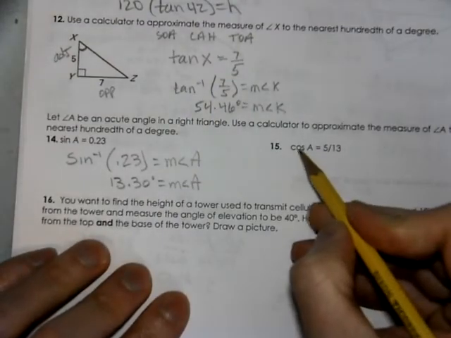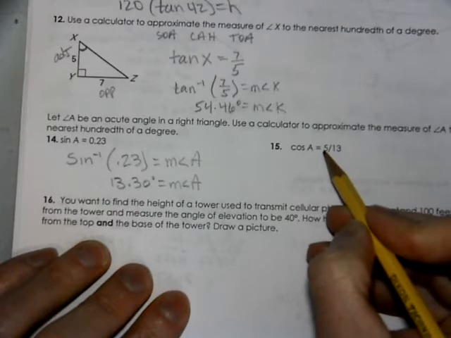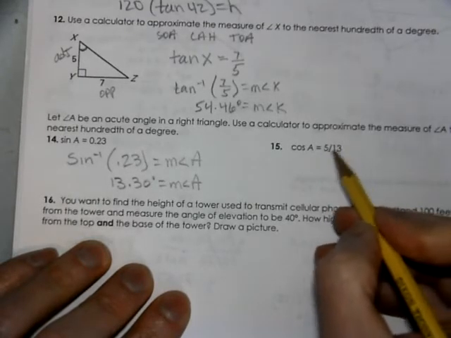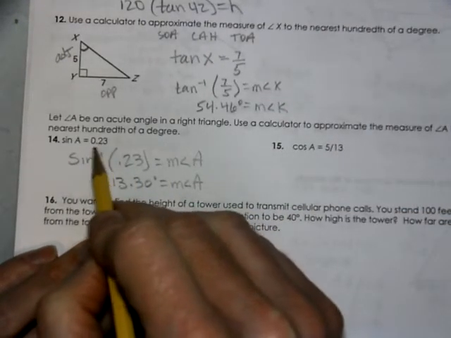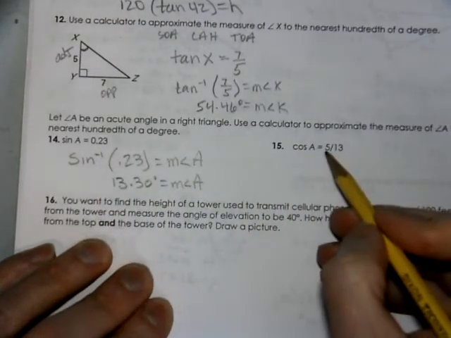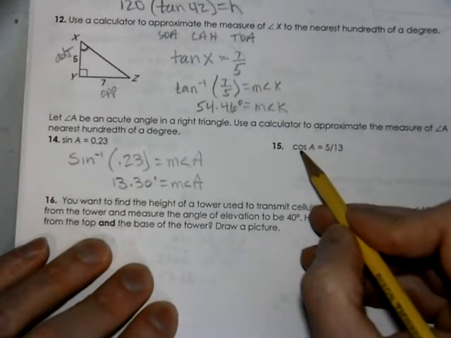On this side, we're looking for a cosine of an angle that has an adjacent over hypotenuse of 5 divided by 13. This time they use the fraction form. Over here they use the decimal form. So adjacent over hypotenuse, that's our cosine.